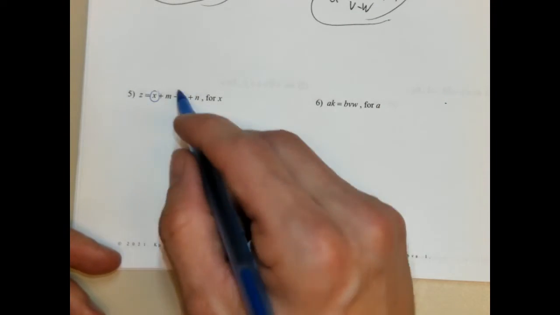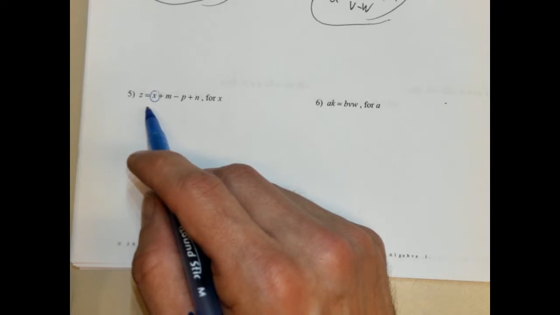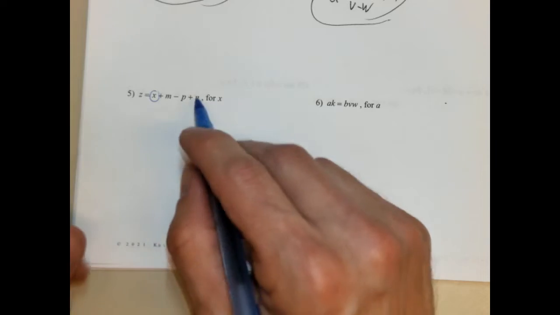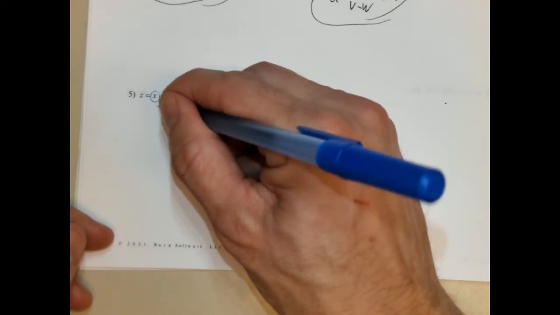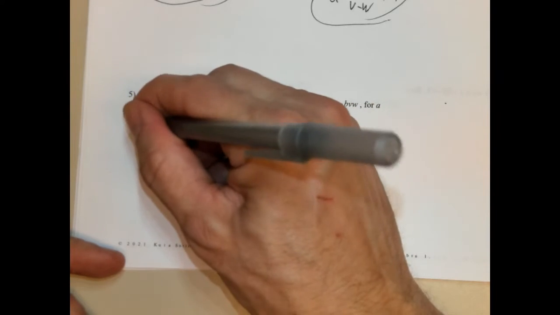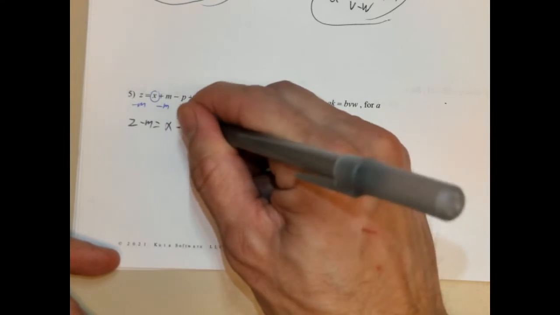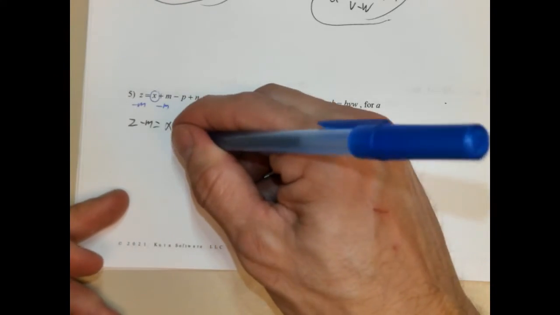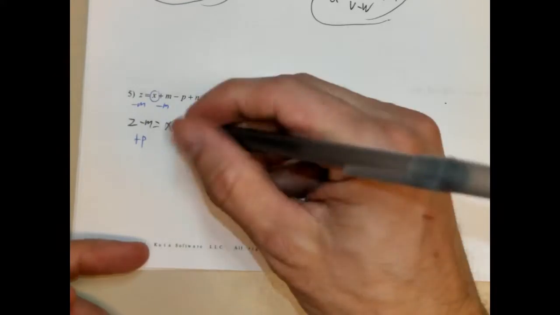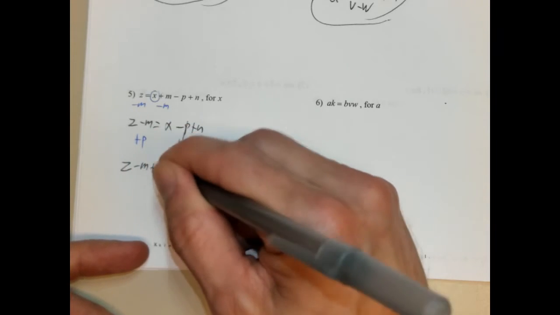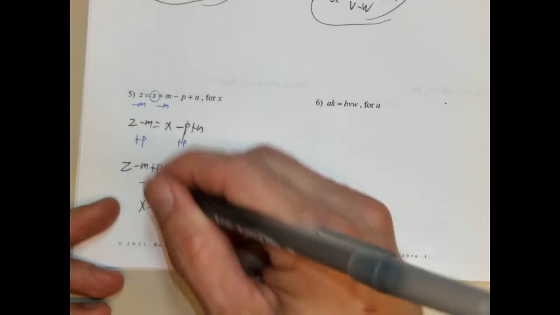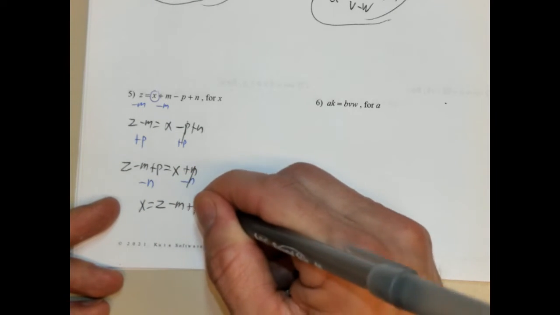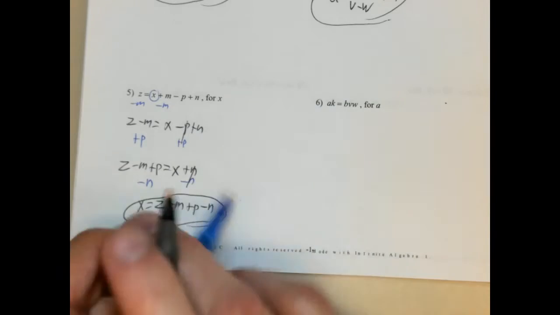Solving for x, so we're going to get rid of all this. We could subtract x and move z, but we're not going to do that. I feel like that's going to confuse people. So we're going to move all these terms to the other side. So we're going to subtract m from both sides. So z minus m equals x minus p plus n. We're going to add p to both sides. So this cancels out. We're going to have z minus m plus p equals x plus n. And then we're going to subtract n from both sides. The n's cancel. X will be equal to all this. So z minus m plus p minus n. And that's x.